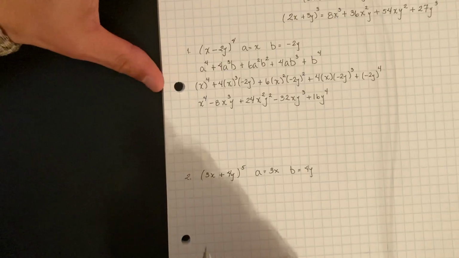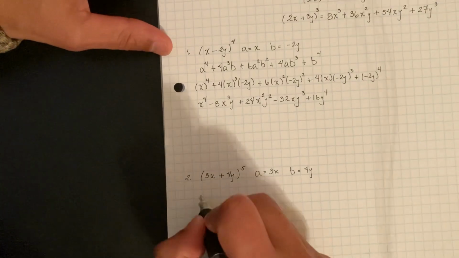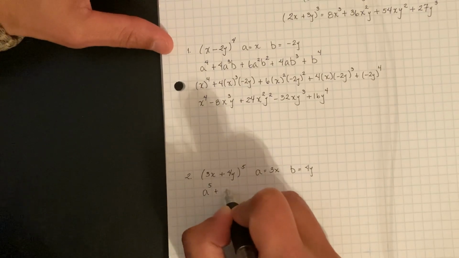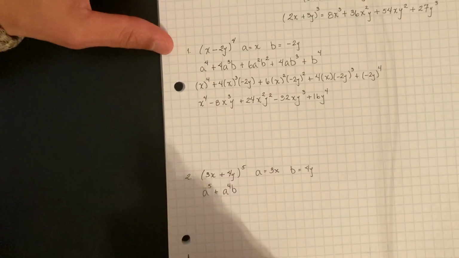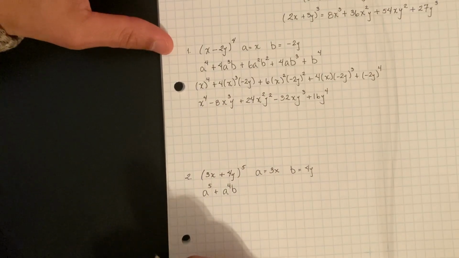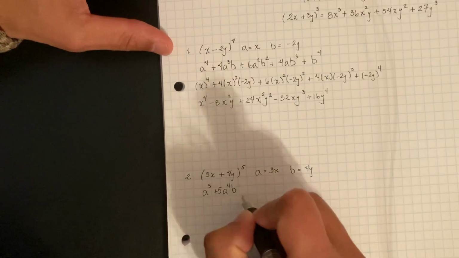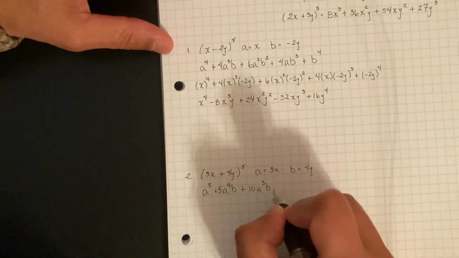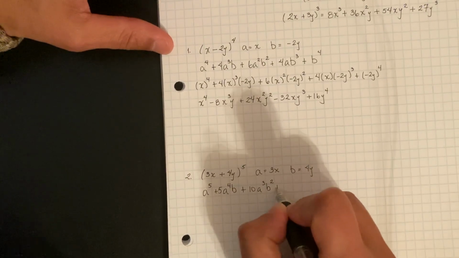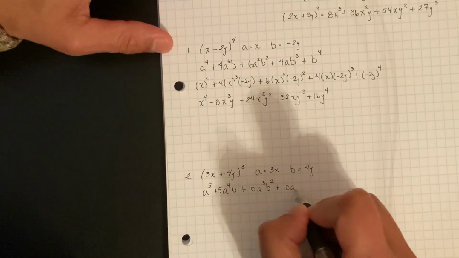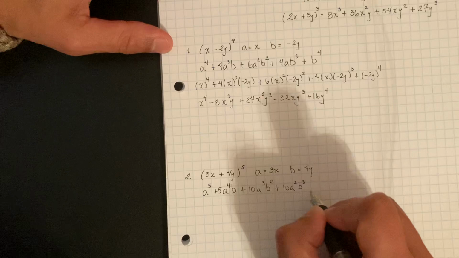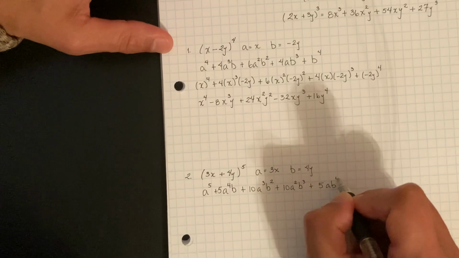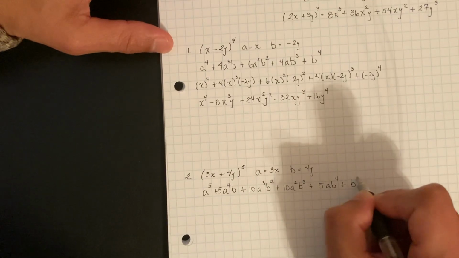All right, so now what's my expansion? Now, my expansion is a to the 5th, and then a to the 4th, and then the b shows up, but it has the coefficient of 5. Then plus, and then we have 10. The a becomes a 3, the b shows up and becomes a 2, and then keeps going up with a 10. A becomes a square, and then b becomes a cubed. And then the last one, 5, the a, and then b to the 4th. And the last one is just b to the 5th.